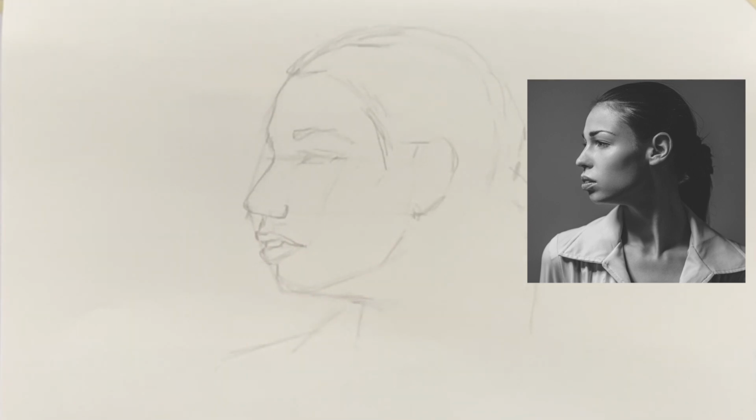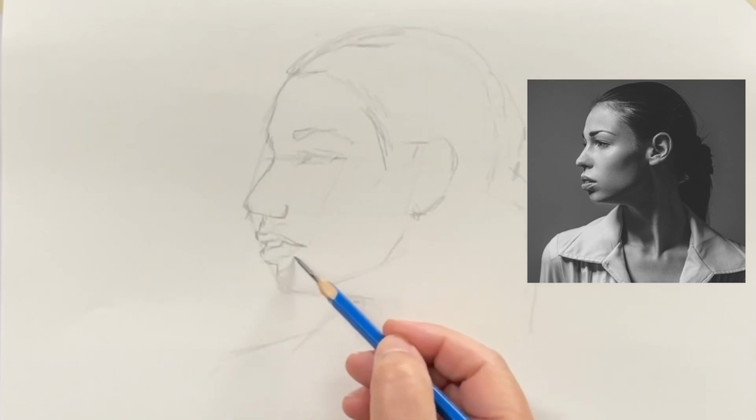I will continually redraw and reshape my lines until I feel I have an accurate outline.